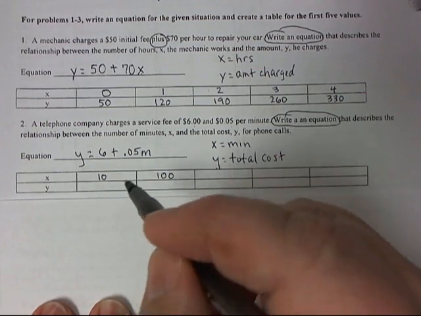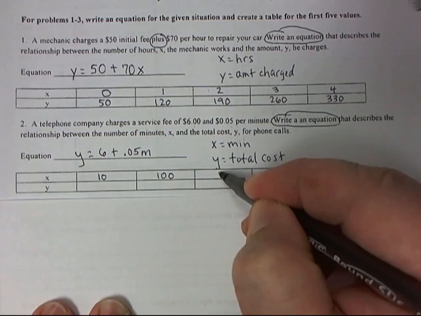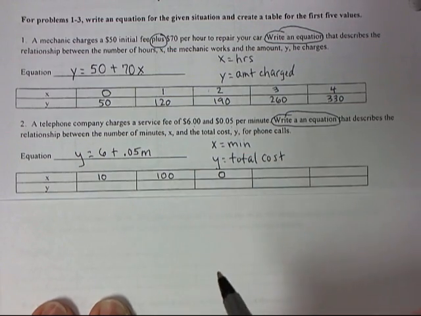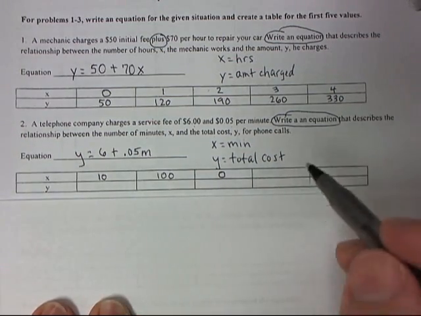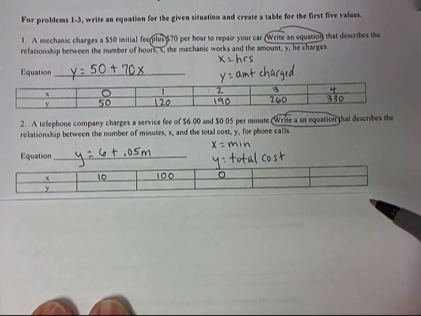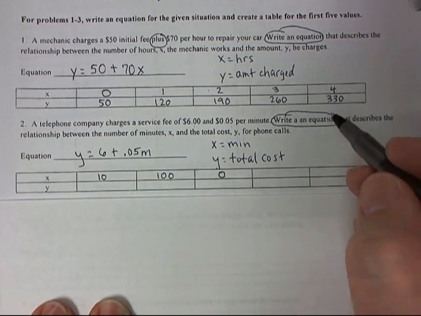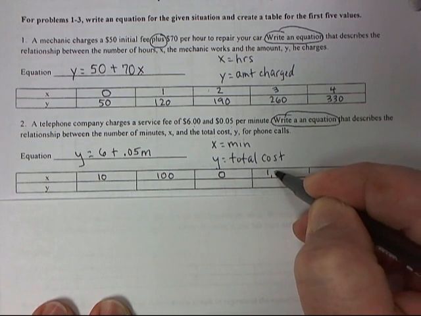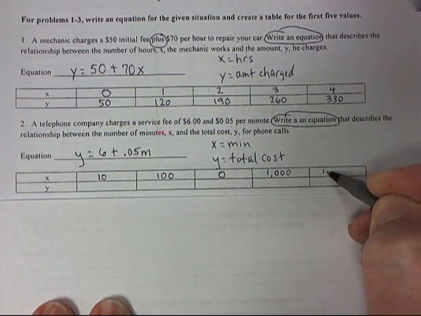I actually could have started at 0. I'm going to plug in a 0. I know I'm not going to go in order, but I'm just picking easy X values so that I can use mental math to calculate my Y values. Let's plug in 1,000 and then 10,000.